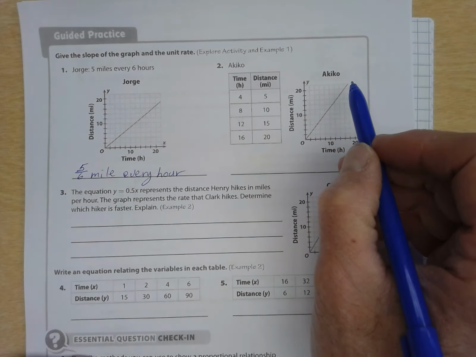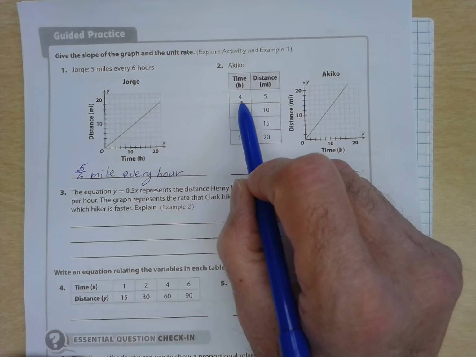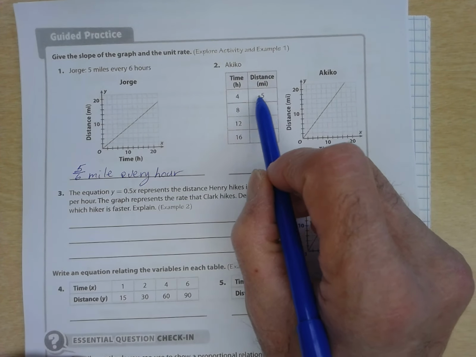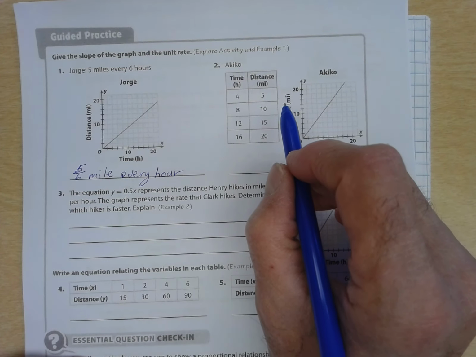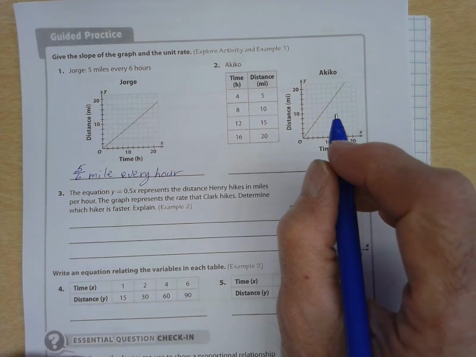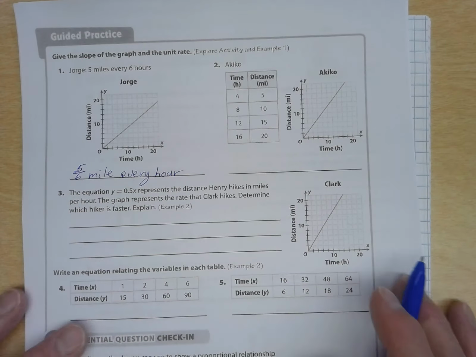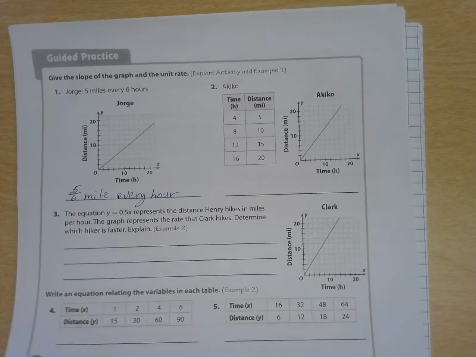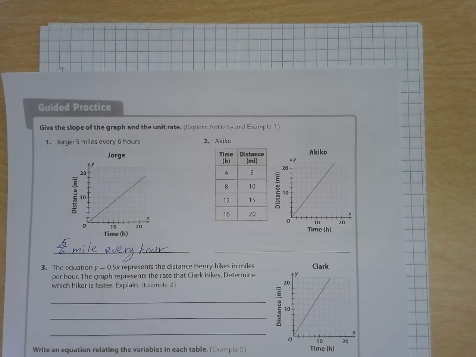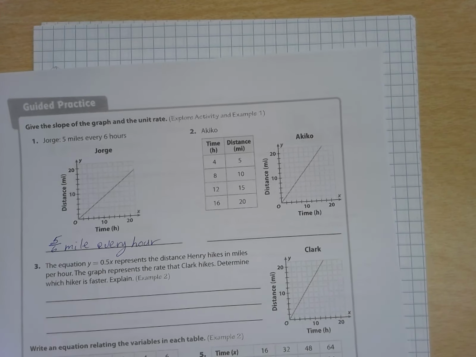We have Akiko, and she's doing 5 miles every 4 hours. Now, we're going to find the slope for her, just to kind of show you how this plays out.